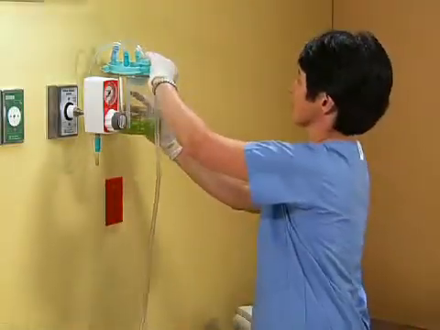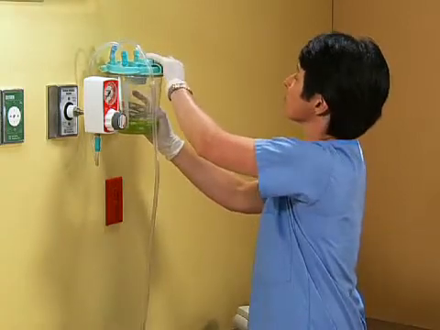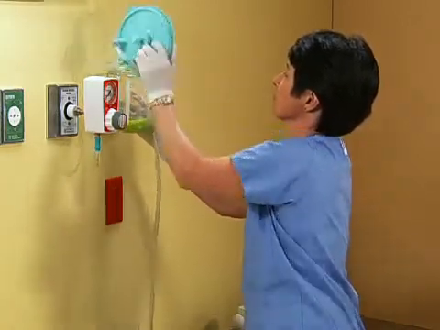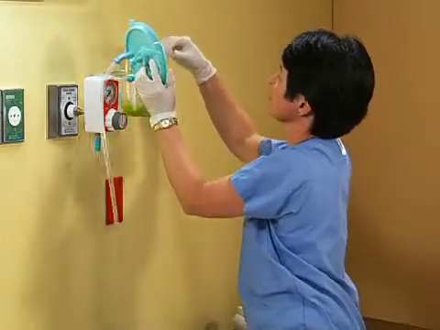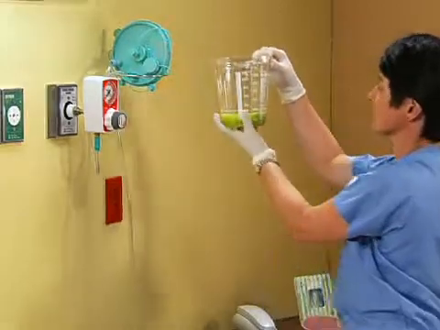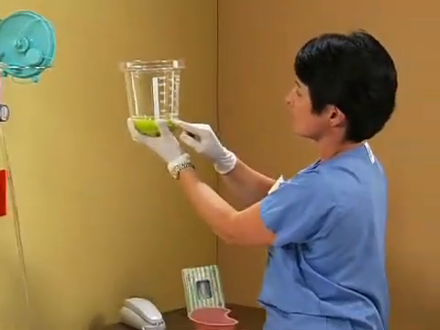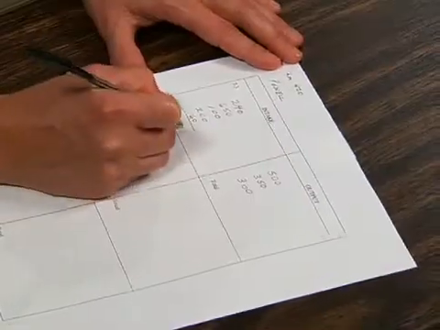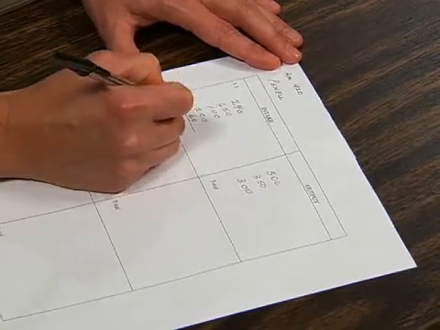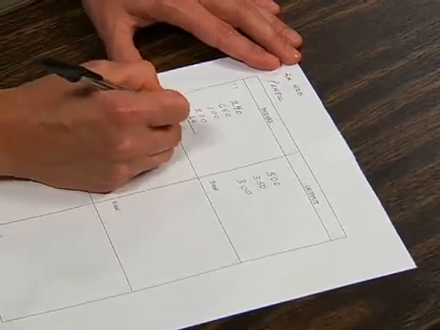If the patient has output from any other sources, such as nasogastric suction, be sure to measure and record that too. As part of your follow-up care, total the I and O at the end of each shift and once every 24 hours to detect any imbalance.